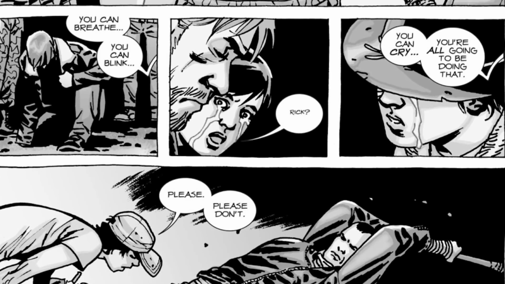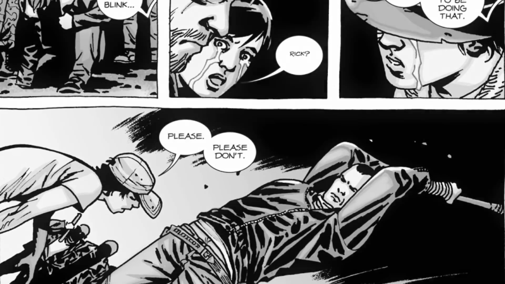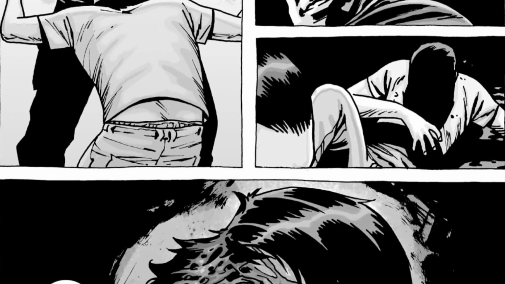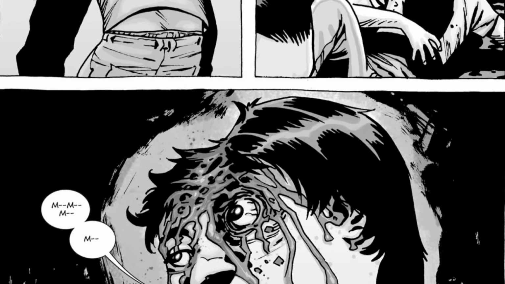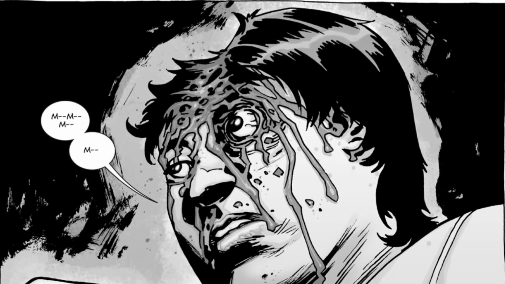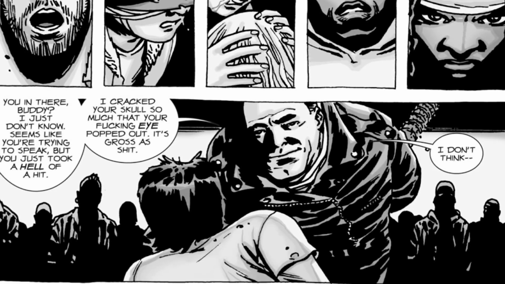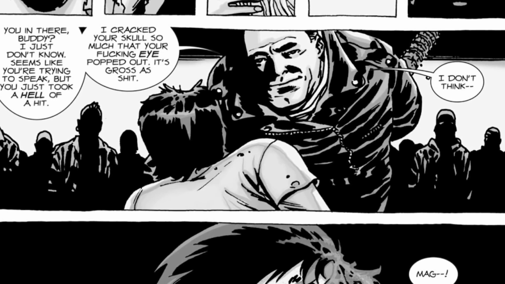Negan raises Lucille, and Glenn says please don't, as Negan slams the bat down directly onto Glenn's head, saying that he's taking it like a champ, as Glenn rolls over and reveals his face, with an eye popped entirely out of its socket and his skull crushed in. Rick and the others are frozen, horrified as Glenn tries to stutter out a last word, with Negan casually leaning in and saying, "Hey, you in there, buddy?"